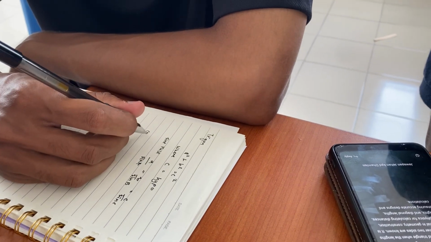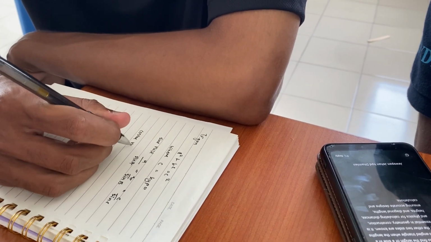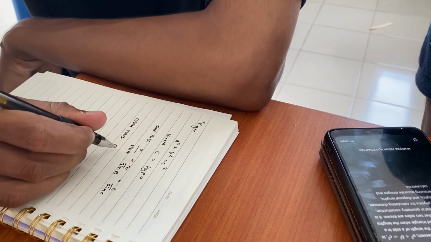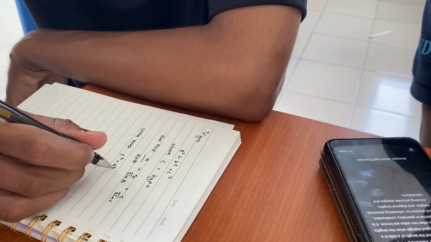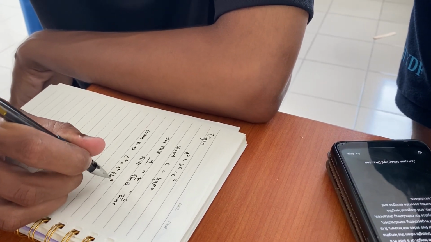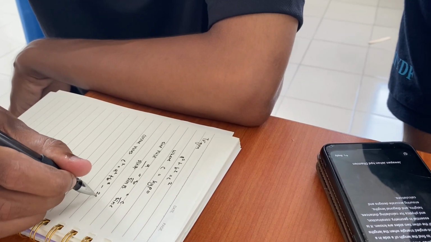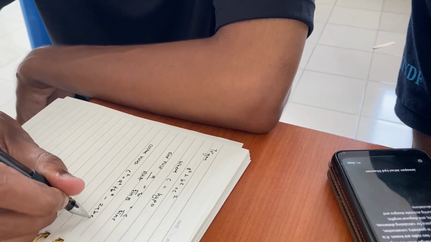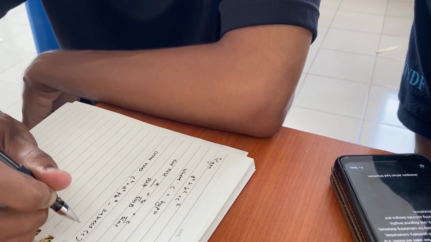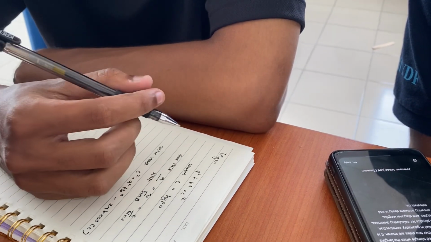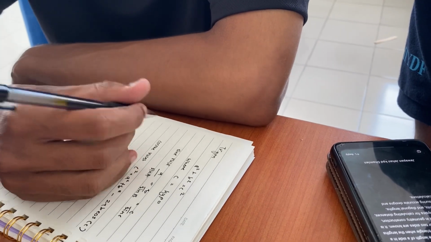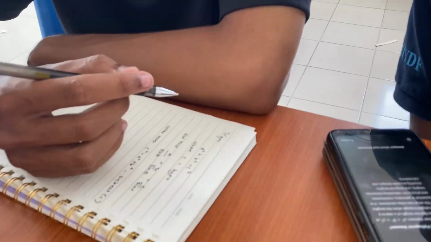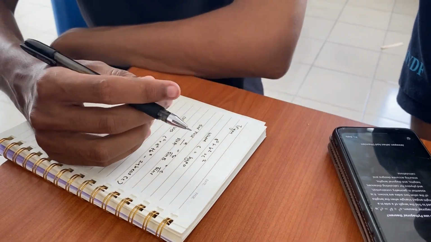The cosine rule is c squared equals a squared plus b squared minus 2ab cos C. It is useful for calculating unknown sides or angles in any triangle.